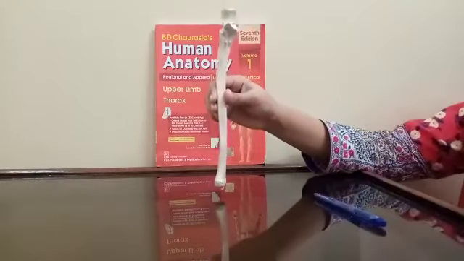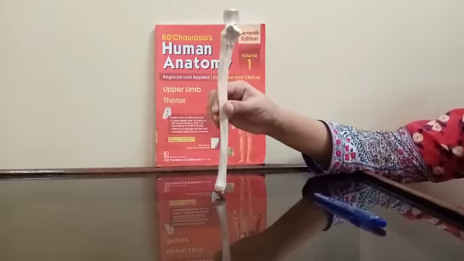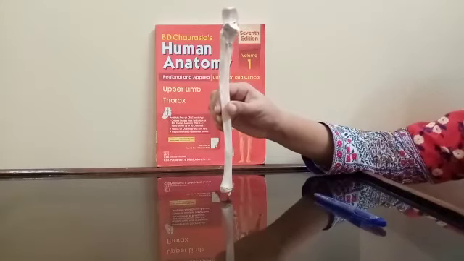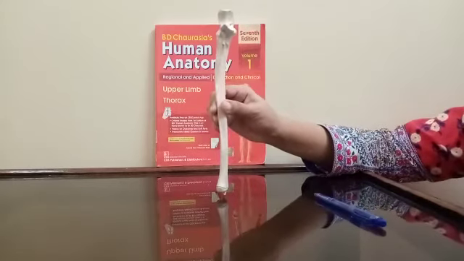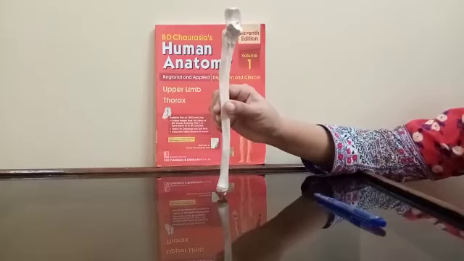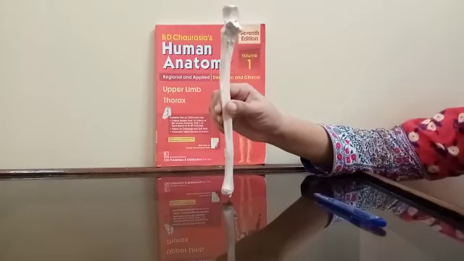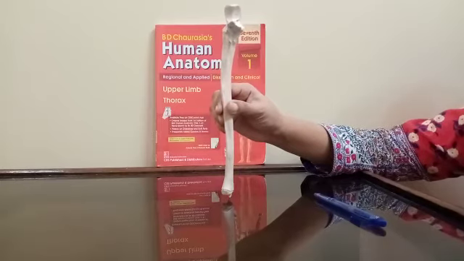So we have completed the osteology of the ulna, but the last and most important thing is the side determination of the ulna. Now this bone which I am holding in my hand belongs to the right side. How did I say that it belongs to the right side? For this, you have to remember three important points.